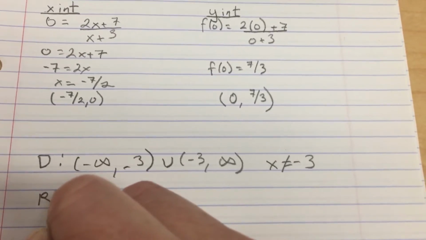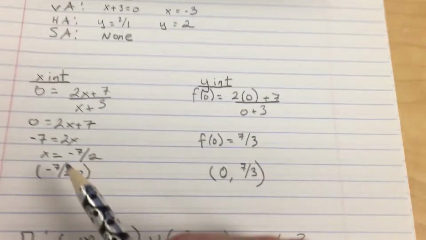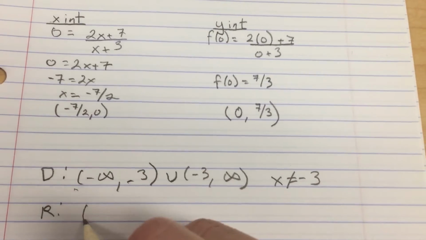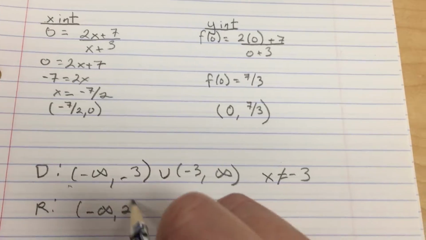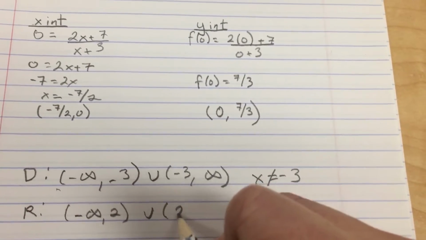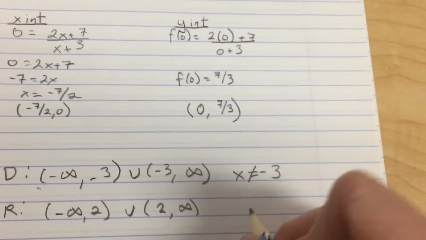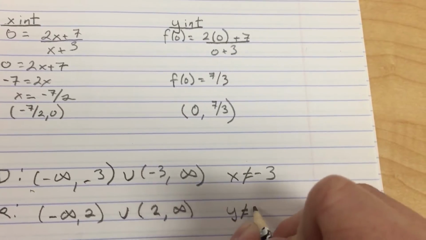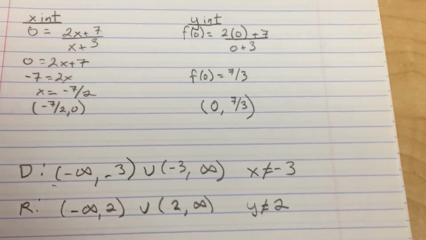For our range, okay, same thing. Our range can be any number except for 2. So we are going to say our output is negative infinity all the way to 2, union 2 to infinity. Again, it's like saying y cannot equal 2.